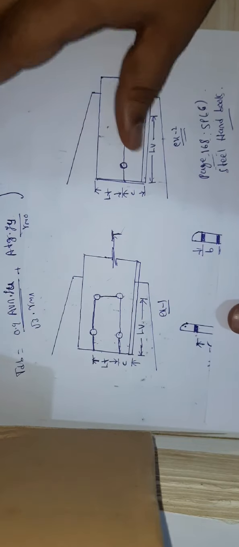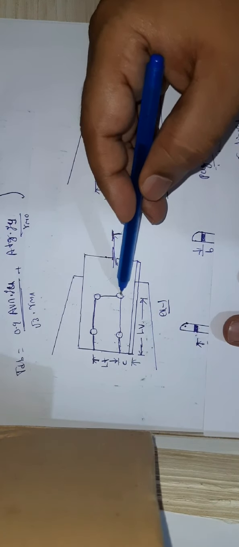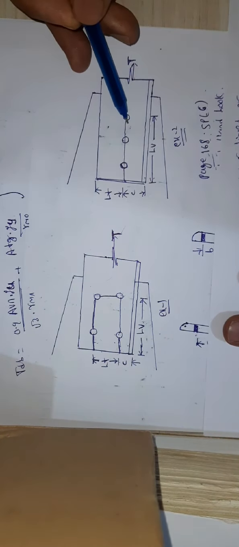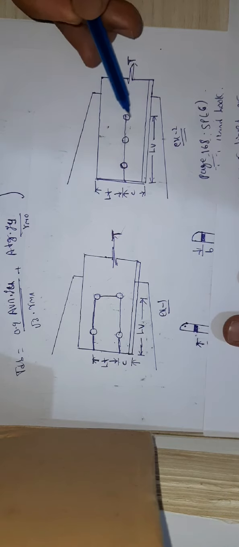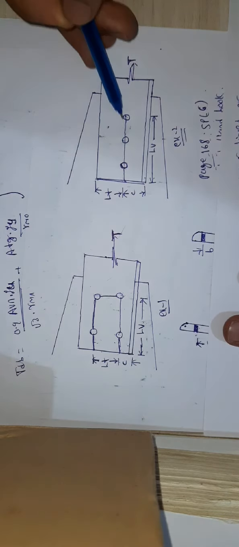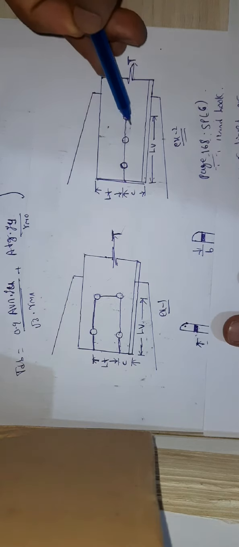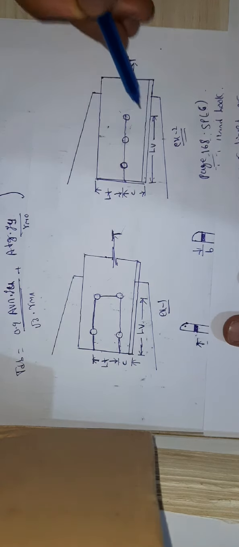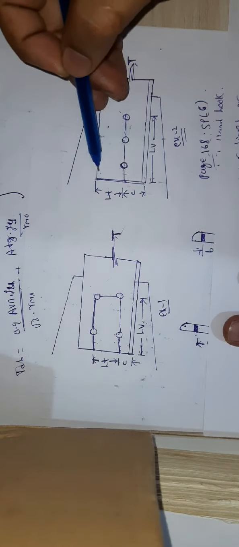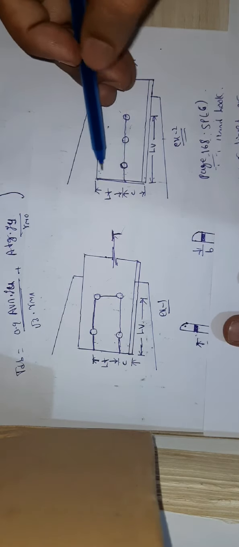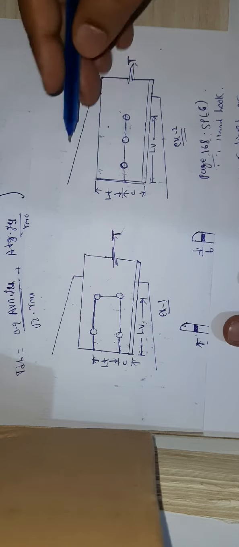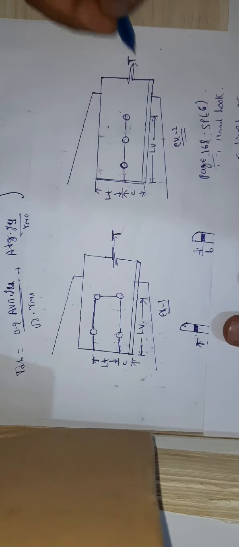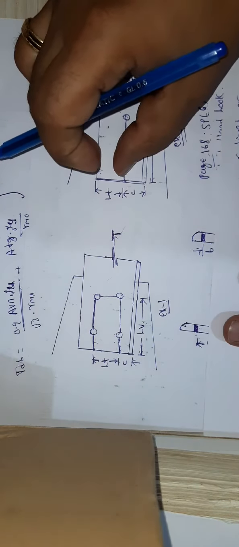Here you can see two bolt lines. If you have only a single bolt line, then this line is subjected to a shear. You can see this line is subjected to a shear. This is the shear line, and this distance is perpendicular to the applied load. This is LT. This distance is LT.